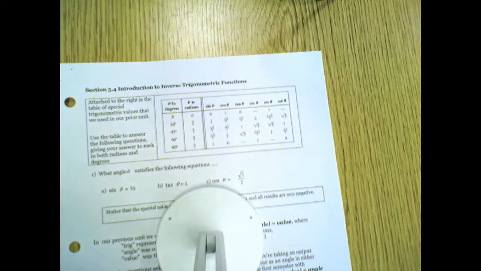5.4, an introduction to the inverse trigonometric functions. In this unit, one of the key things will be understanding and recalling your "All Students Take Calculus" components, remembering where the different trig functions are positive and where they happen to be negative based on quadrants. That's going to be one of the key things that we'll work with in this unit.